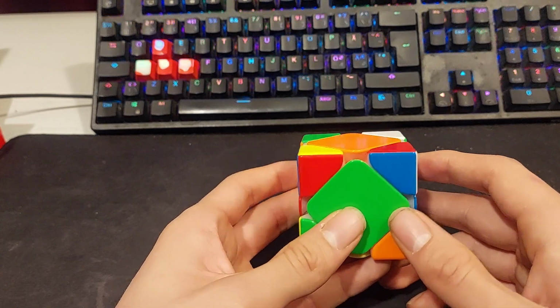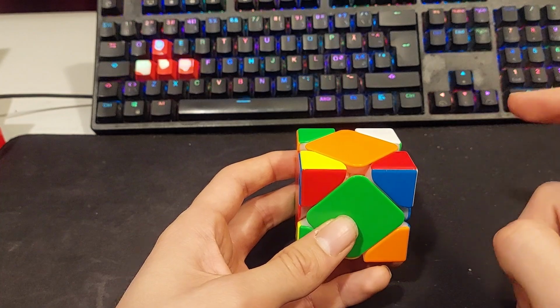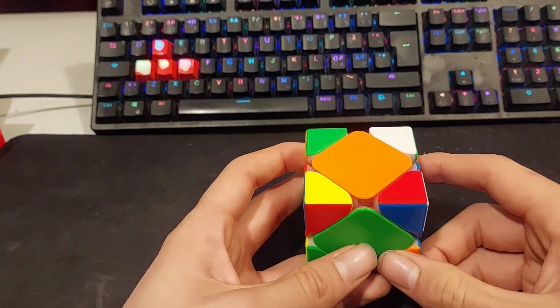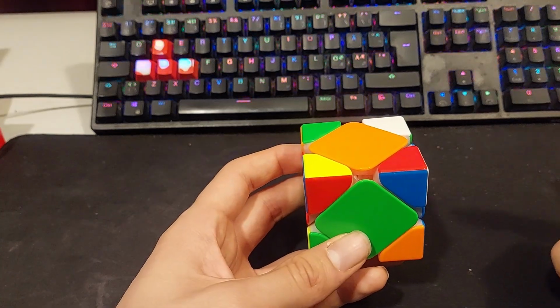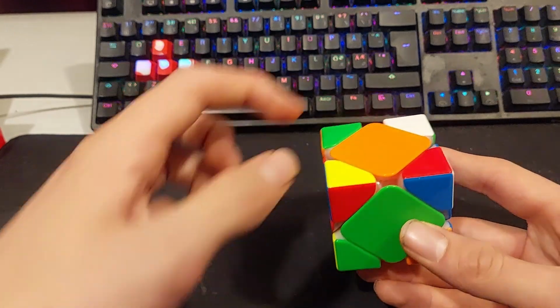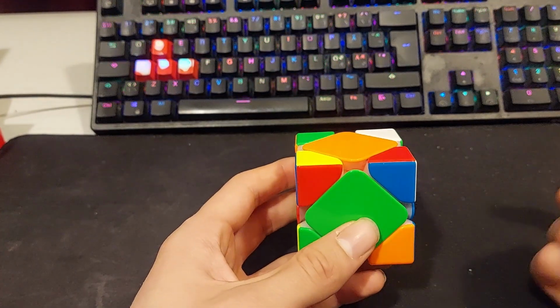So for this example, we will look at white yellow. The reason we look at white yellow here is because 2 of the pieces on top are white yellow. There will always be at least 2 pieces of the same or opposite colors like this. So I recommend looking at that, but it really doesn't matter. We could look at any colors.